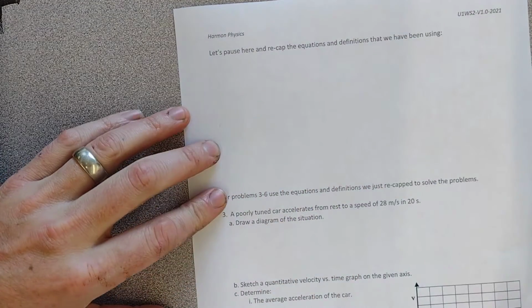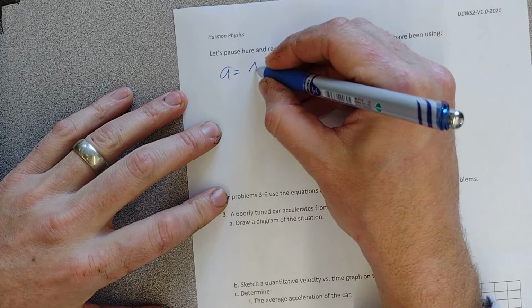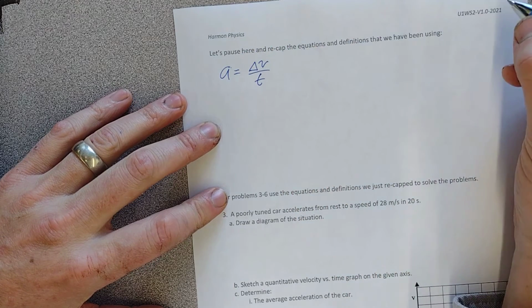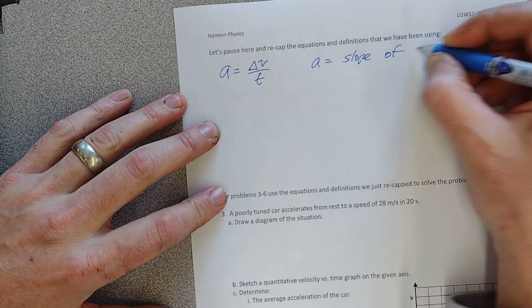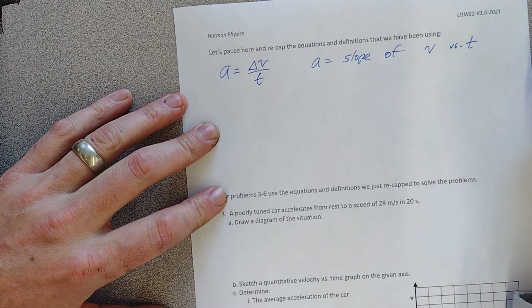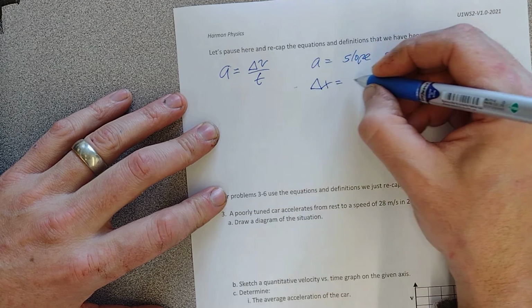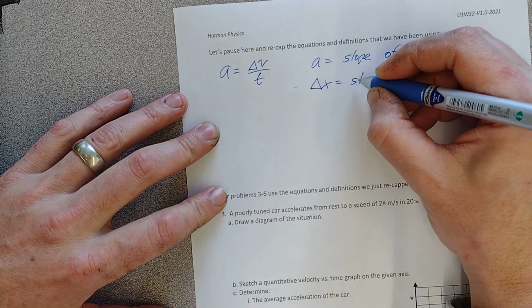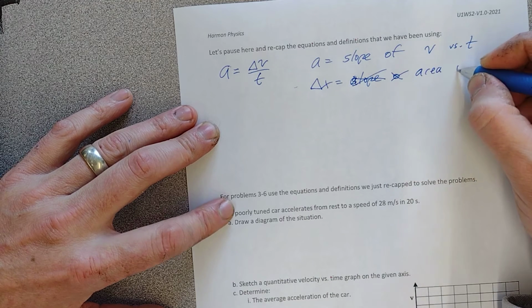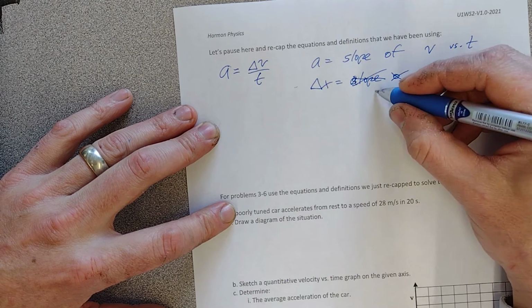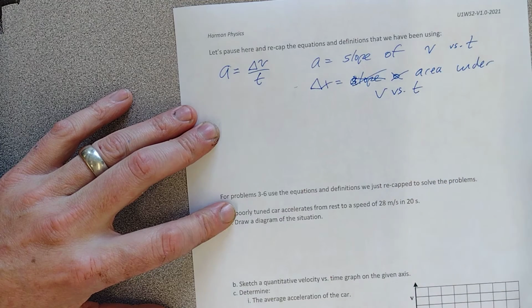One last thing I want to look at here before this bell rings and I have to go to lunch duty, and that is pause here and recap the equations and definitions we've been using. So a equals delta v over t, all right, or a equals slope of v versus t graph. Delta x is not slope, it's area under v versus t.